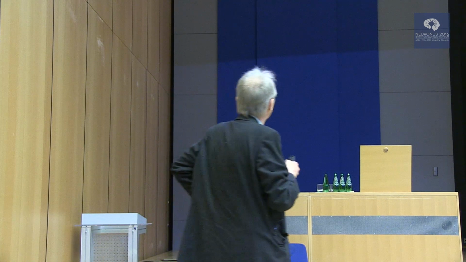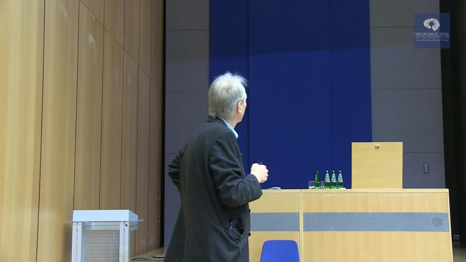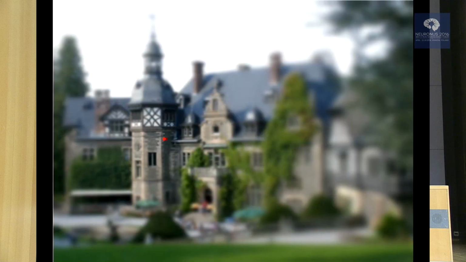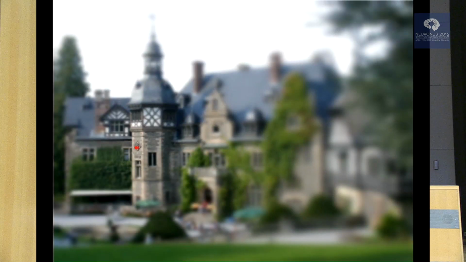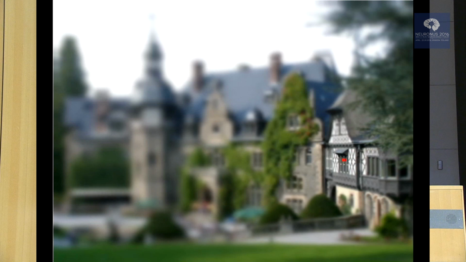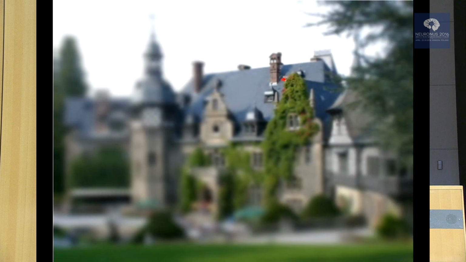I'm going to show you next what our visual system has to do while it's making saccade after saccade. And I'll use again this image of the castle. When you look at this image, you might start by fixating at the center, and basically the rest of the image is functionally blurred.